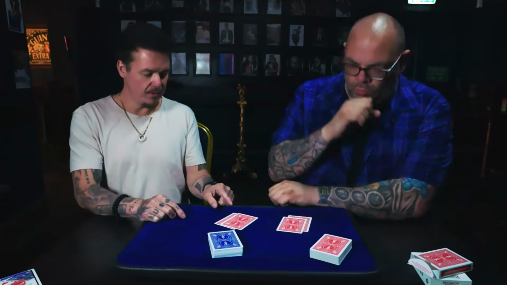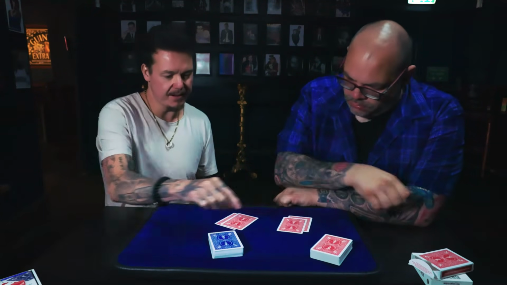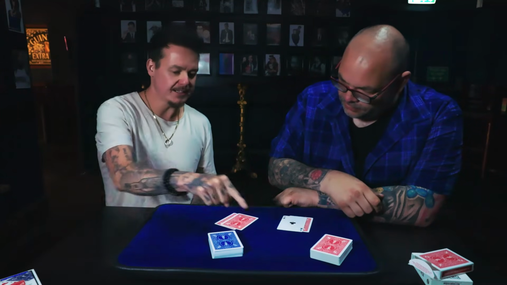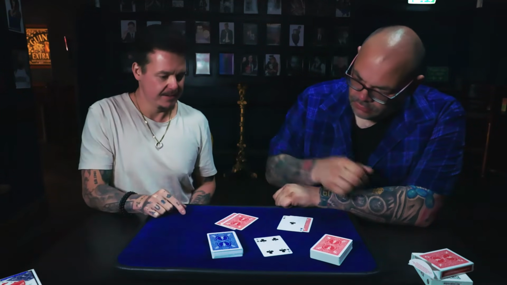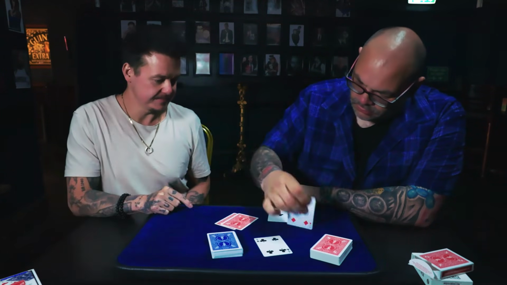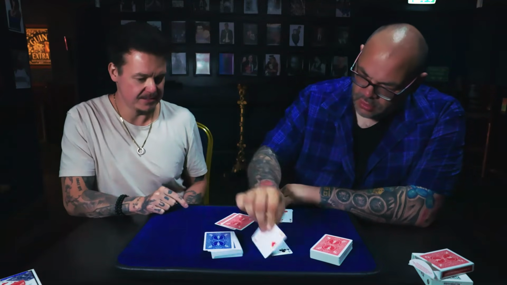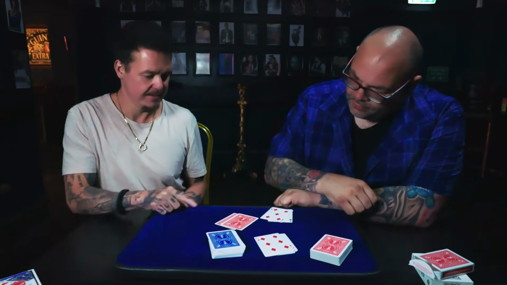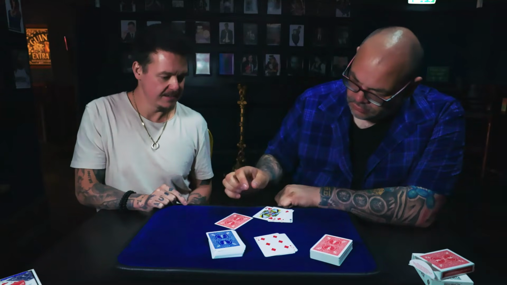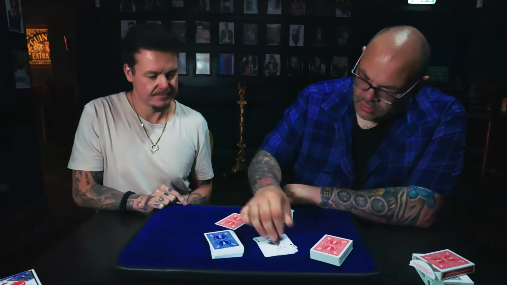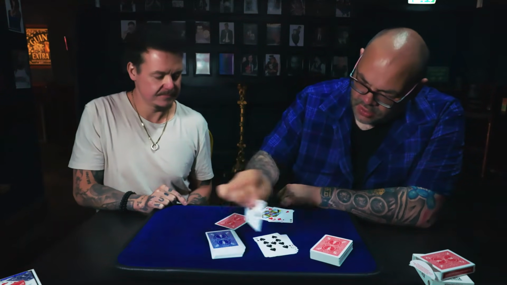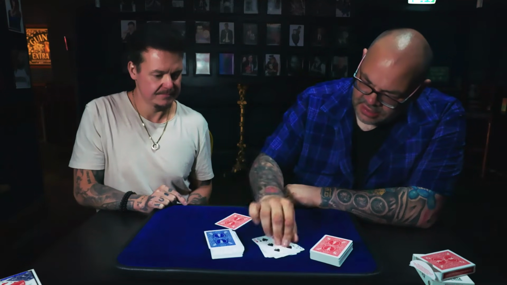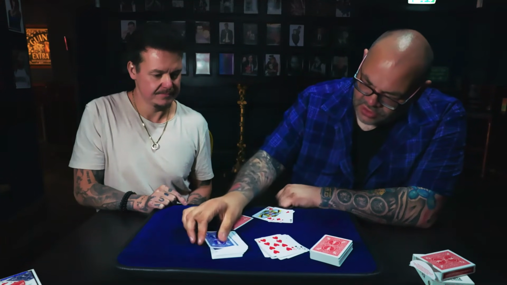Perfect. So what I want you to do is turn over this top card. What's that? An ace, which would be 1. Yes. Deal down 1 card. And then the same for the second card. 5 would take 5 cards. 1, 2, 3, 4, 5. Do the same for this card. Okay, that's 12. 1, 2, 3, 4, 5, 6, 7, 8, 9, 10, 11, 12.